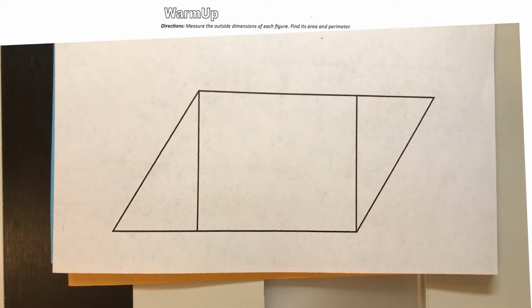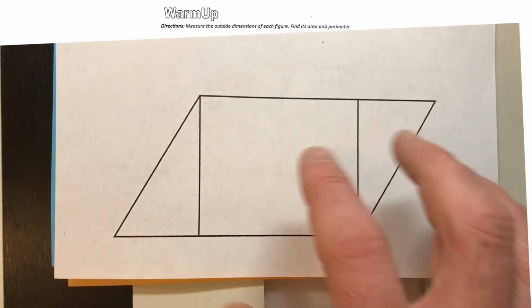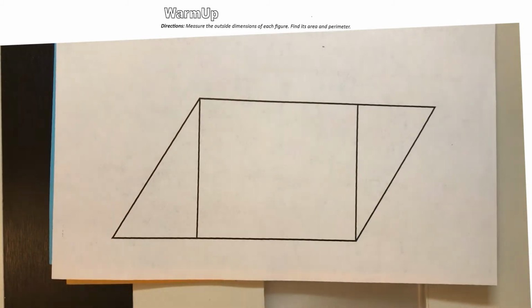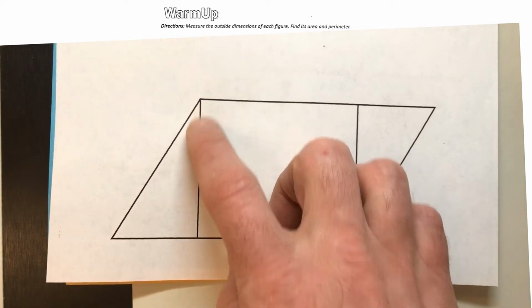So what I want to do is I want to find the area of this. Now, just basically ignore these lines right here. What shape is this right here? Rectangle. Trapezoid. It's a rhombus. It's a kite. It's a square with rectangle. No. Forget these lines, okay?